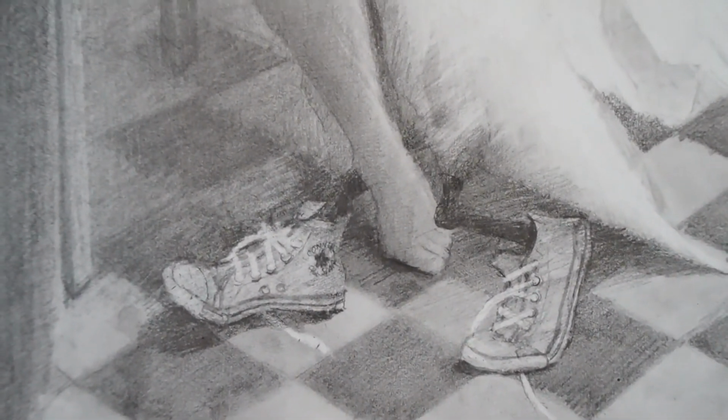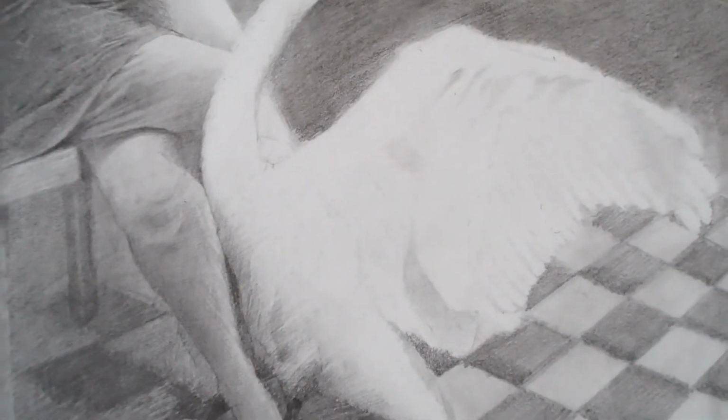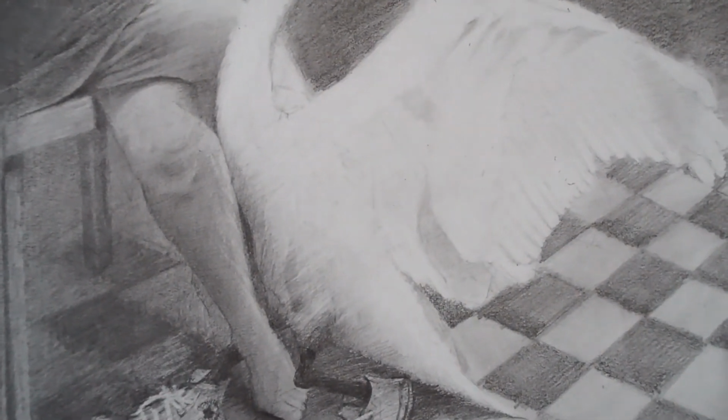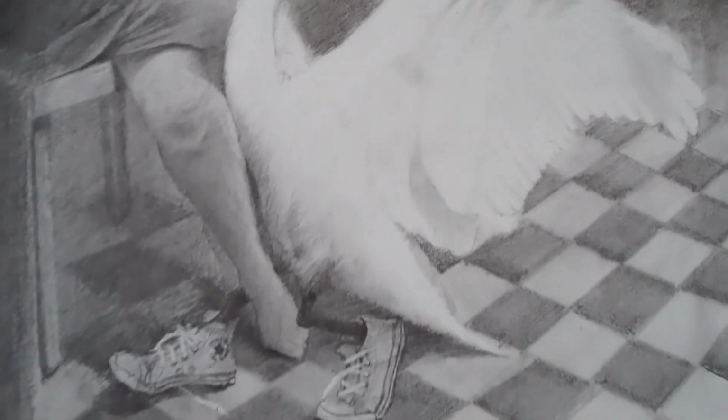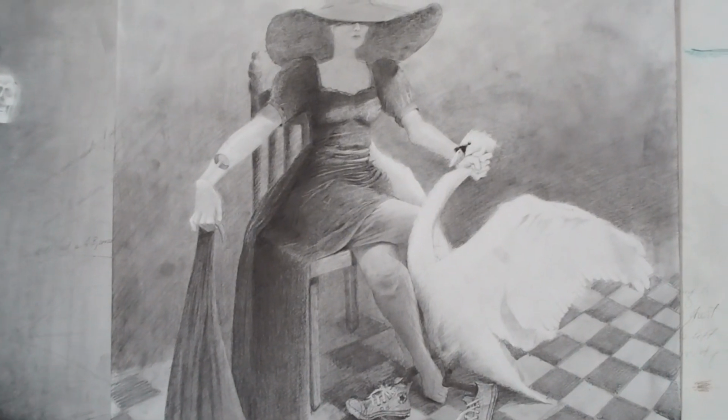So I'm almost done. I think the only thing I have to do is render the swan a little bit better, but this is how the drawing looks. It's really funny.